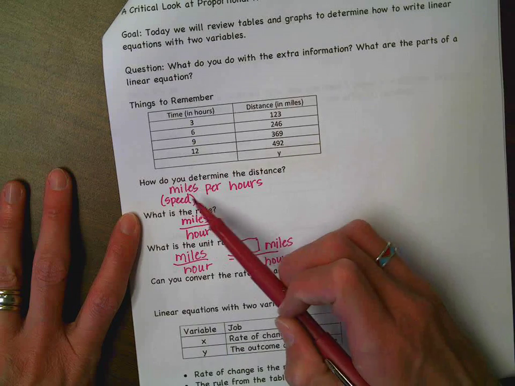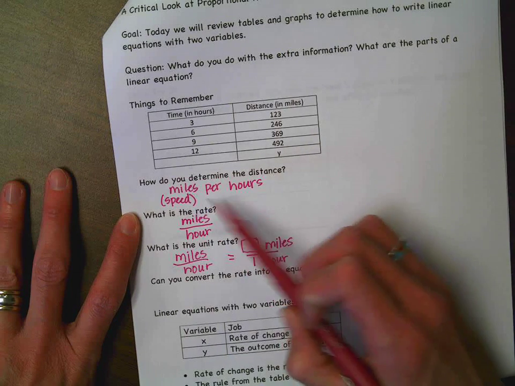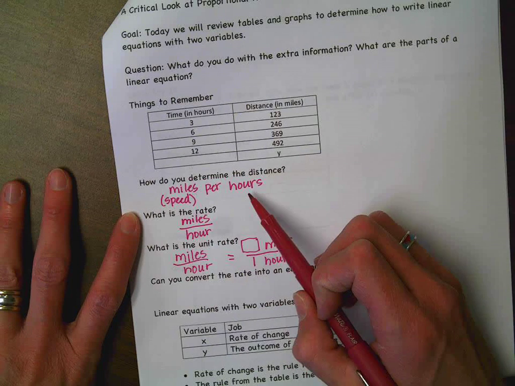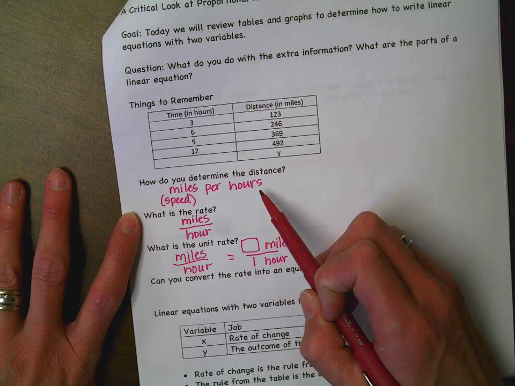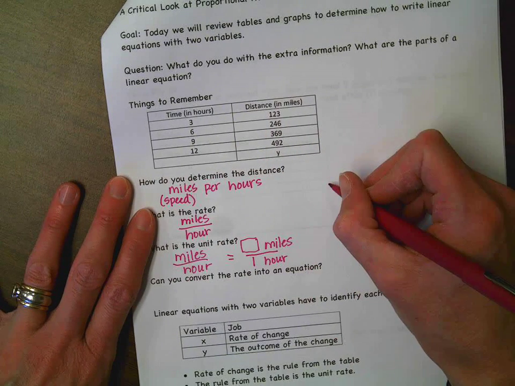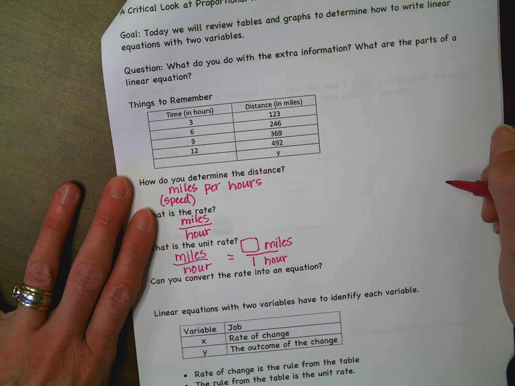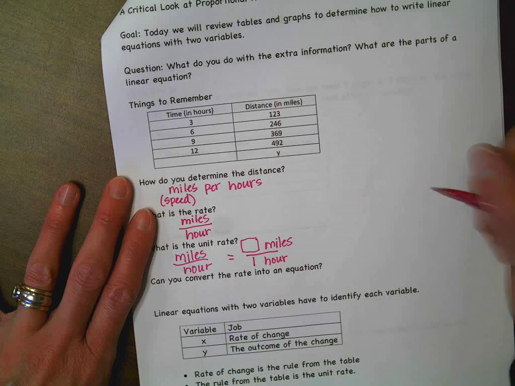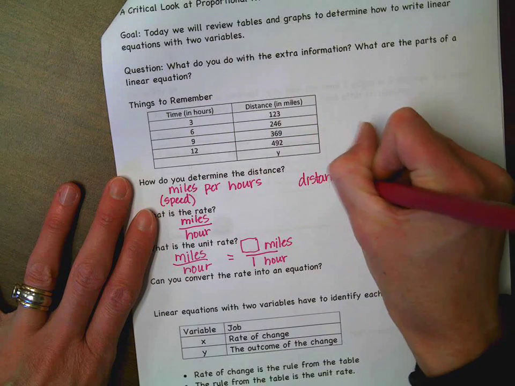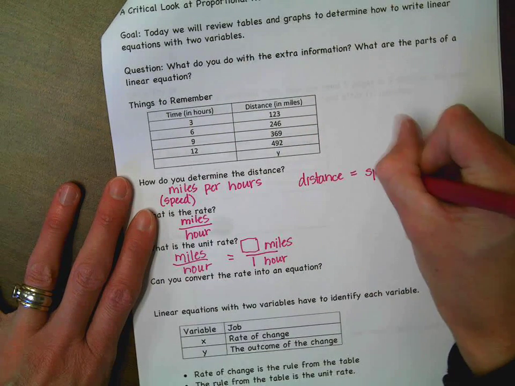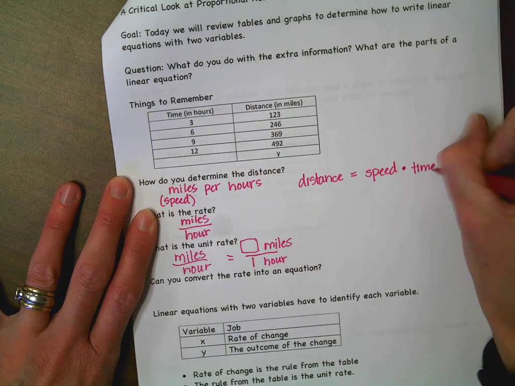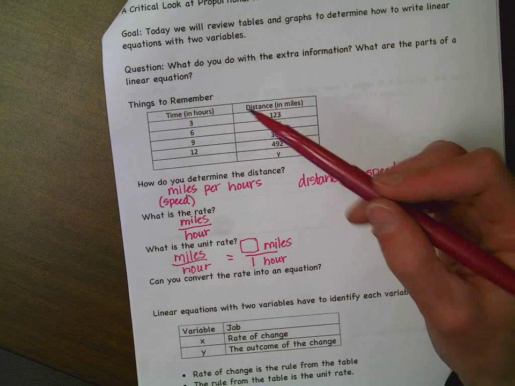So again, to find the distance, you take the miles that you travel per the hours of driving. So you take the speed times however many hours you did, and that will give you the distance. So you take the speed times the time, and that gives you the distance. Okay, so distance equals the speed times the time. I want you to think about that.